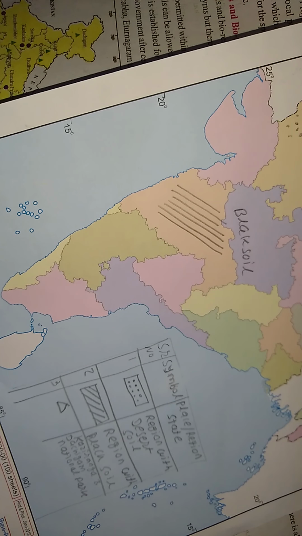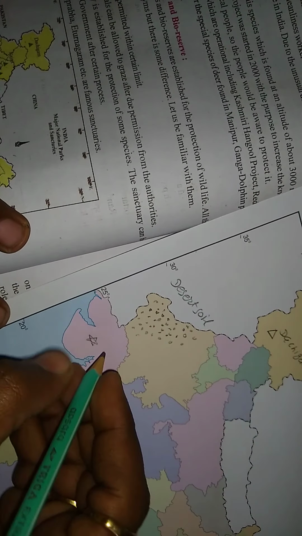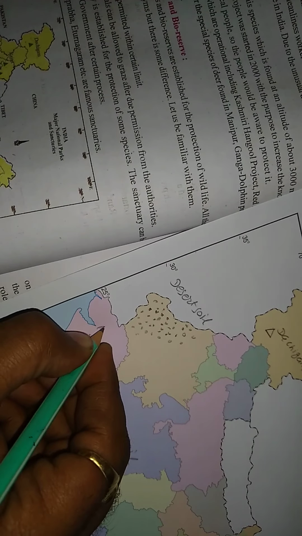Now after that, the next example is of bird sanctuary, and we have here Nal Sarovar. You can see a pink star. Nal Sarovar is a bird sanctuary. So we will point out in Gujarat. First of all, we put a star over here. Then we write Nal Sarovar.